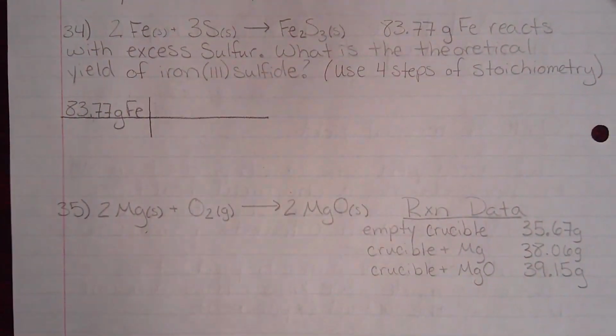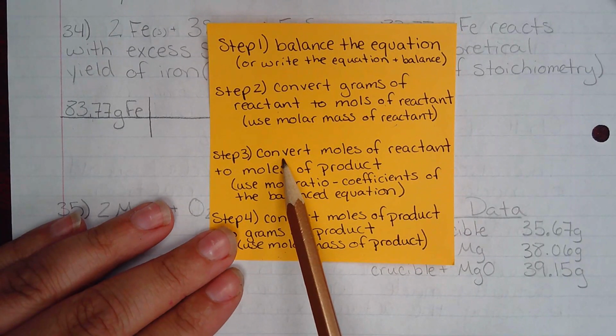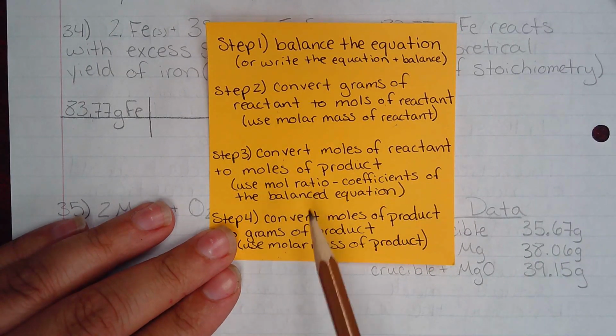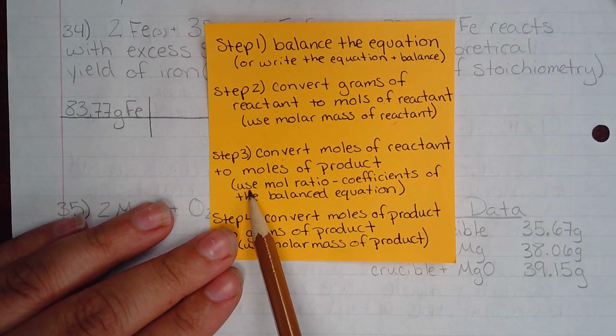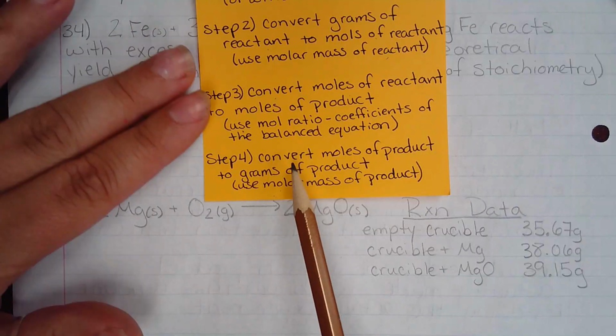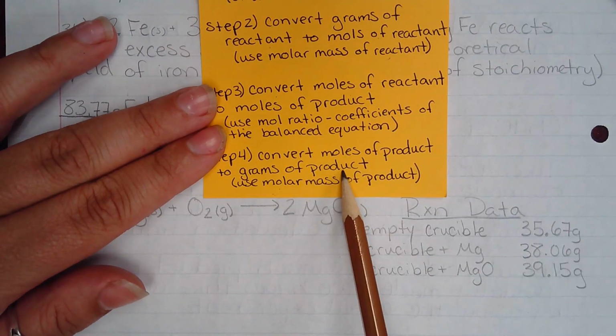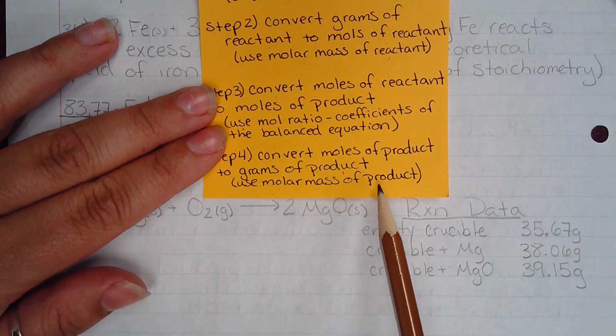Okay? Step 3 is to convert moles of reactant to moles of product. In order to do this, you have to use the mole ratio, which comes from the coefficients of the balanced equation. Step 4 is to convert moles of product to grams of product. In order to do this, you have to use the molar mass of the product.